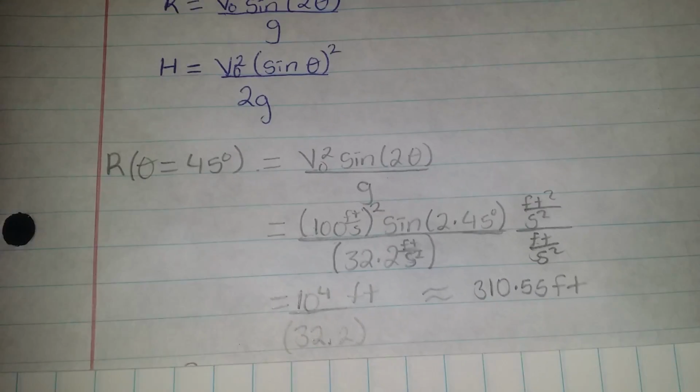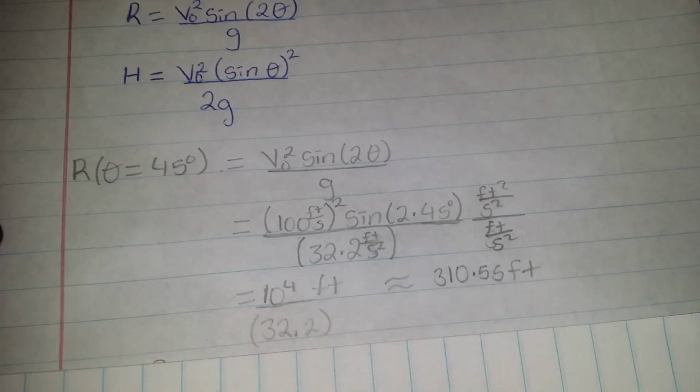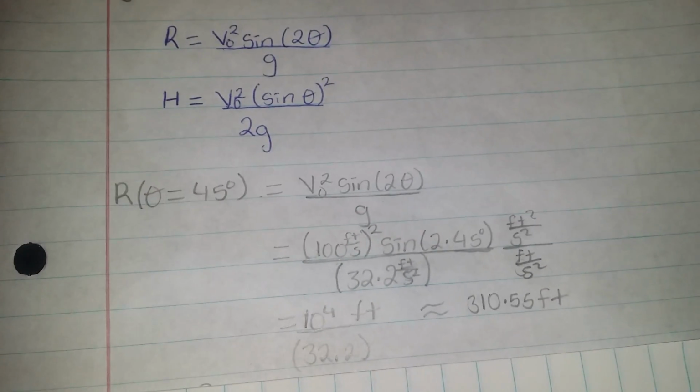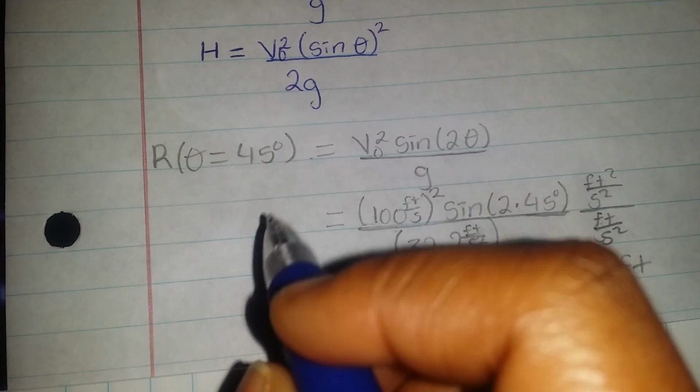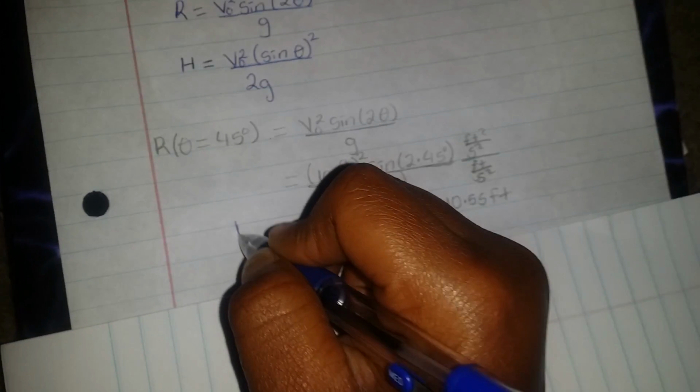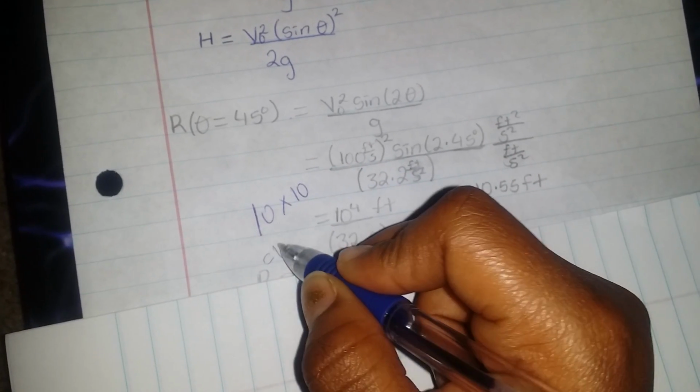How did I get the 10? Well, to get 100, you would need 10 times 10, which gives you 100.